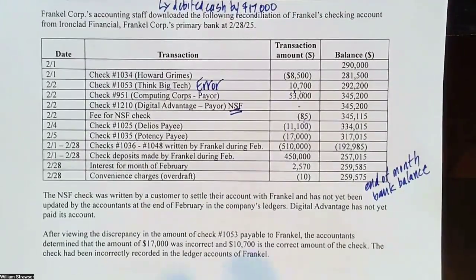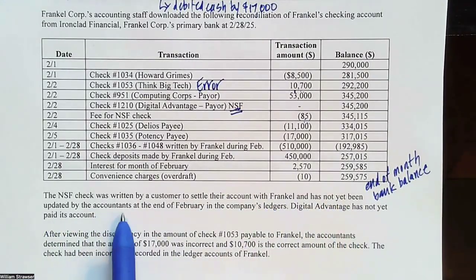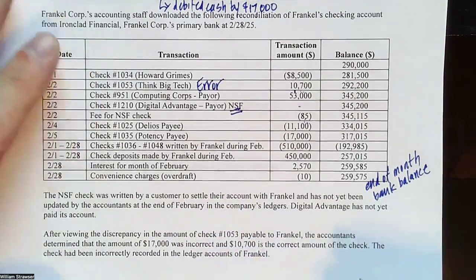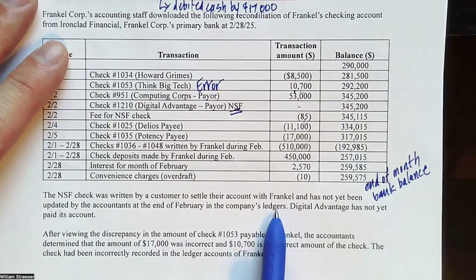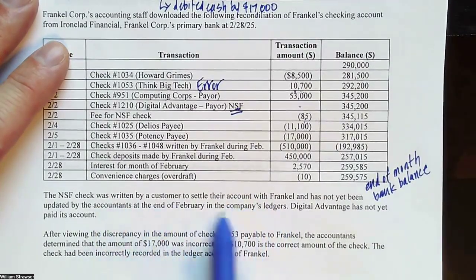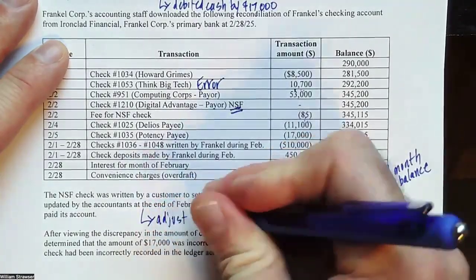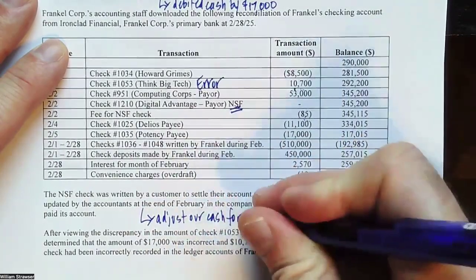Now below, I have a little bit of information about the error in the NSF. It says the NSF check was written by a customer to settle their account with Frankel. It has not yet been updated by the accountants at the end of February in the company's ledgers. So we have not recognized that it was NSF by the end of the month, right? That still needs to be done. So we still need to adjust our cash for NSF check.